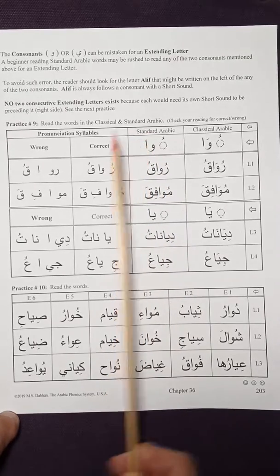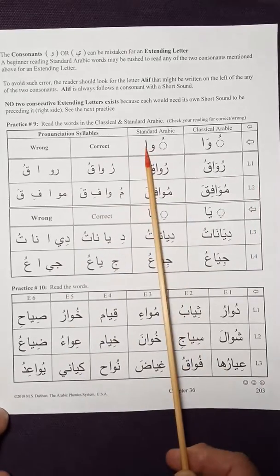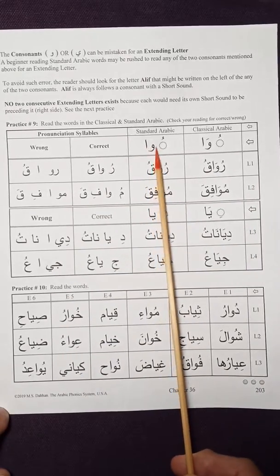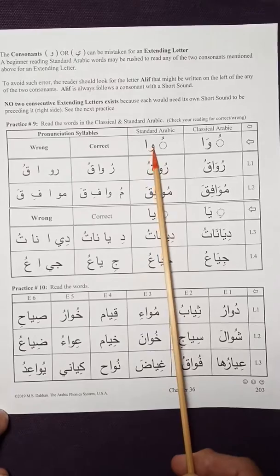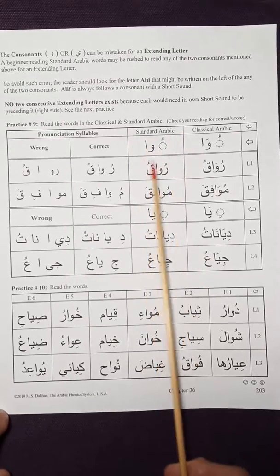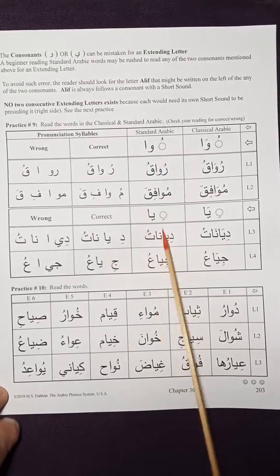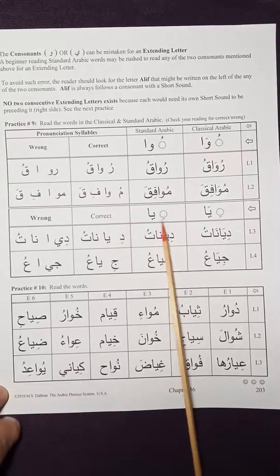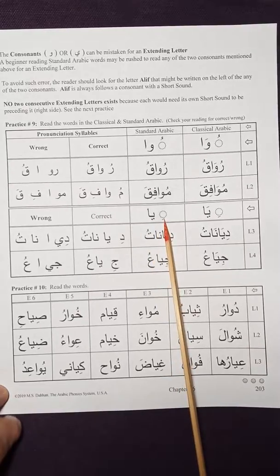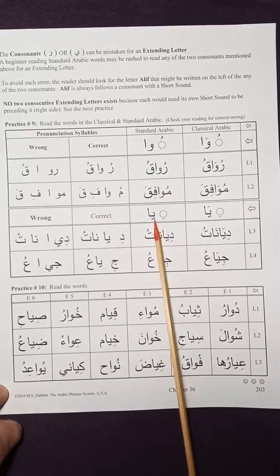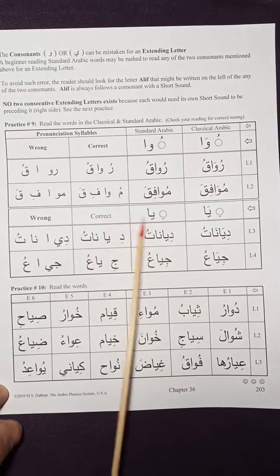I covered that. Then what we do with that one, this cannot be an extending letter, cannot be. That's the confusing one. And in this situation here also, that's where they can be confused, because there's this vowel here. They will think this is the extending letter that goes after it, and they forget.